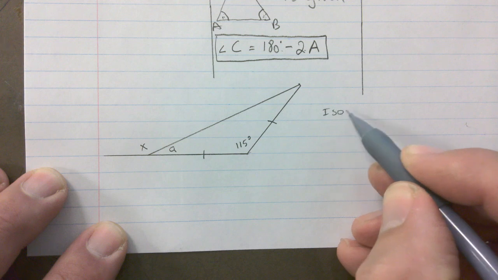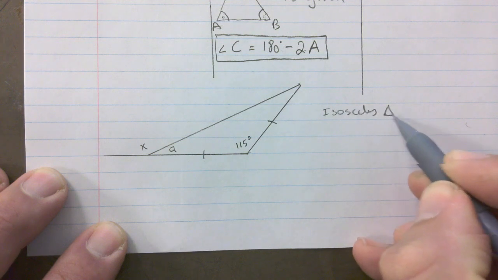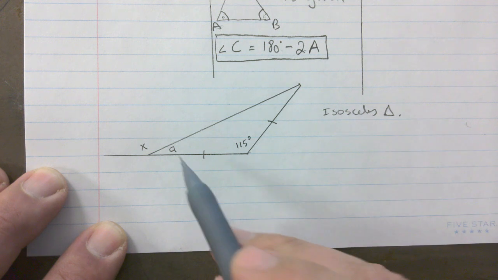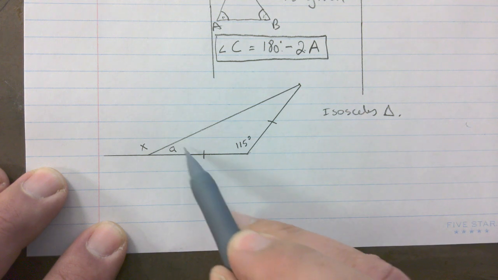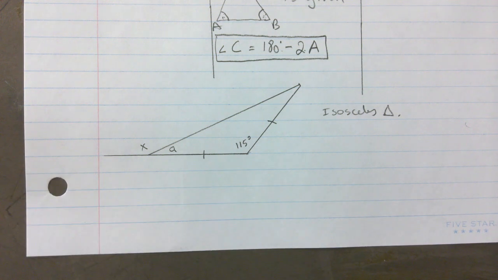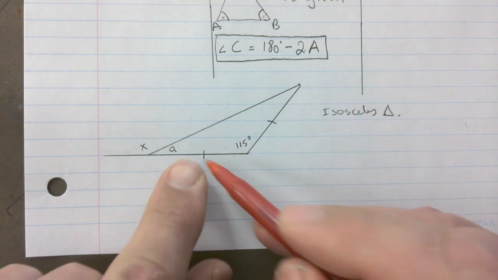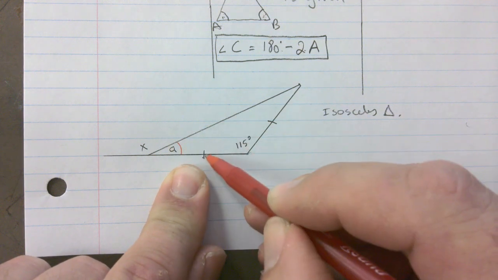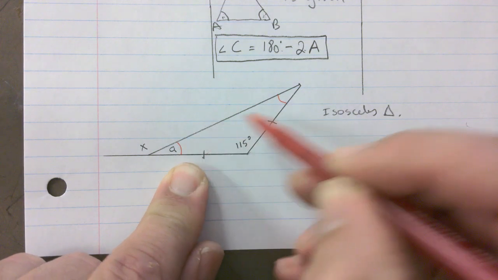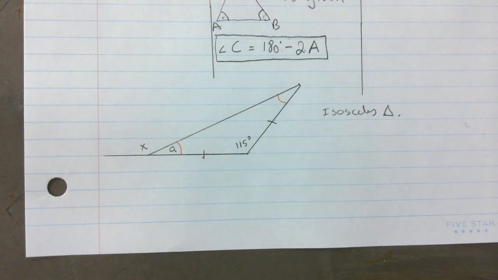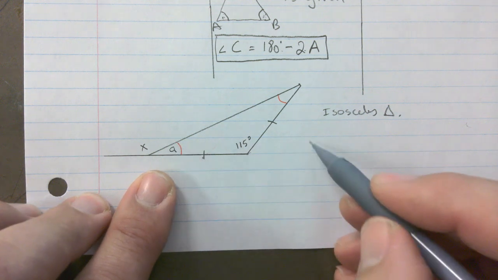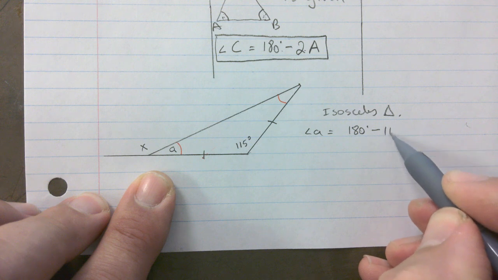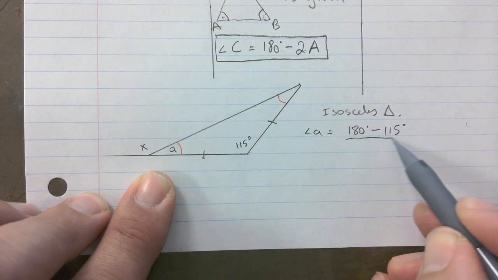This is an isosceles triangle. To find this angle here, we know that because of the markings, this angle is across from that one, so this angle will be the same as this angle. So we can split the difference in half, right? To find angle A, we just go 180 minus 115, divided by 2.